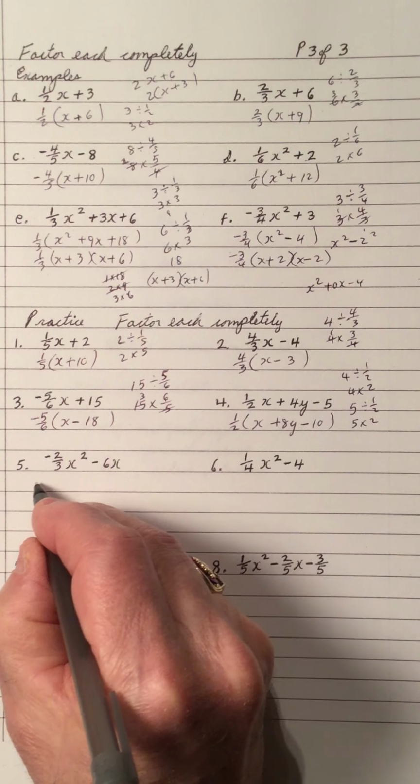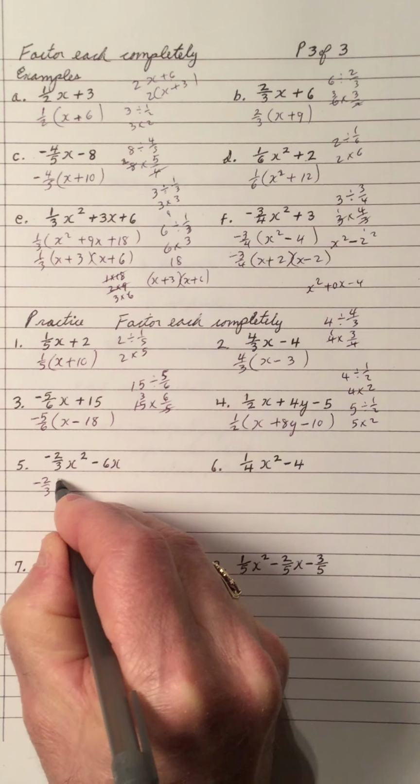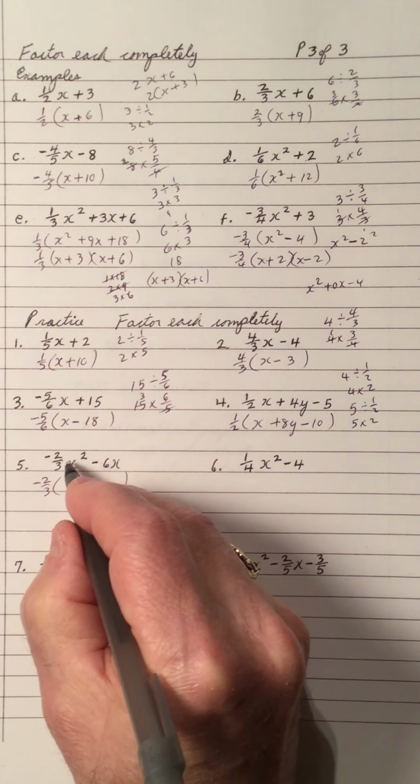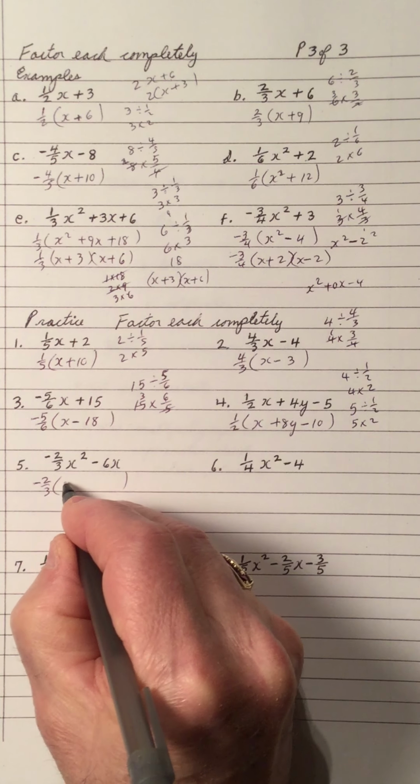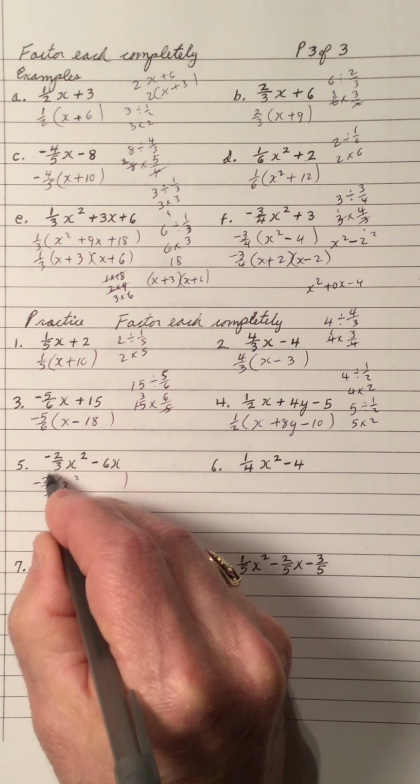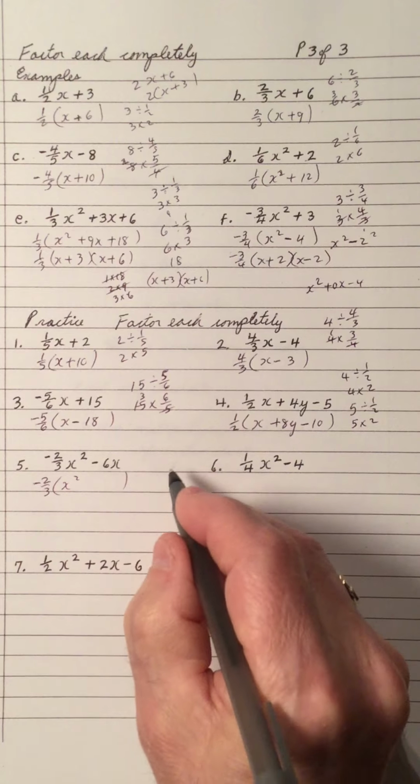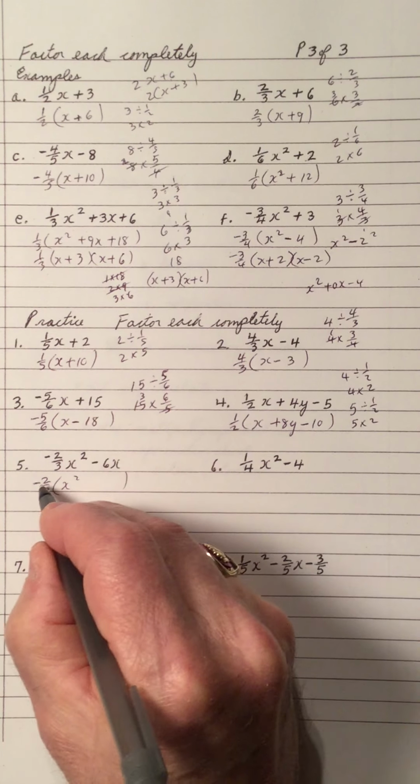Continue, number 5. We have a negative 2/3 as my GCF. And a negative divided by a negative. So we just get negative 2/3 divided by negative 2/3 is 1x squared. And we have a negative divided by negative.